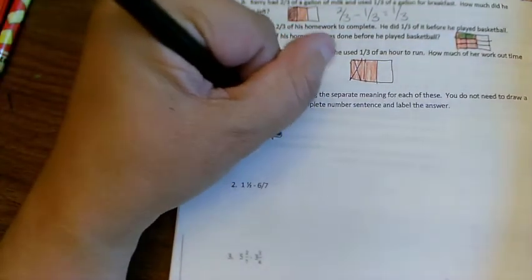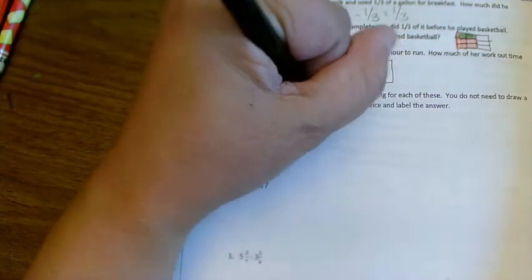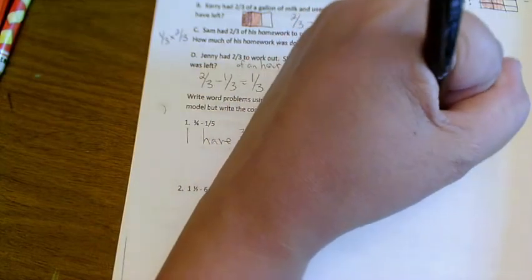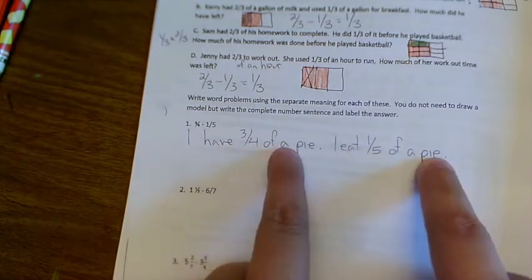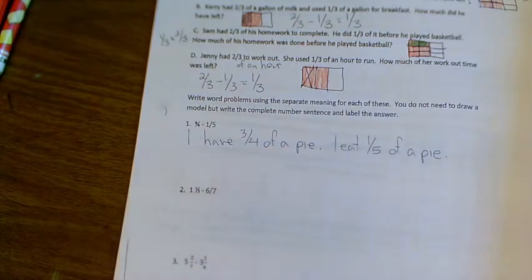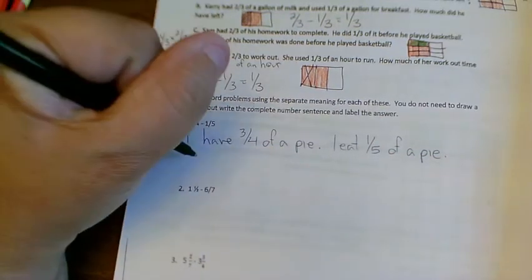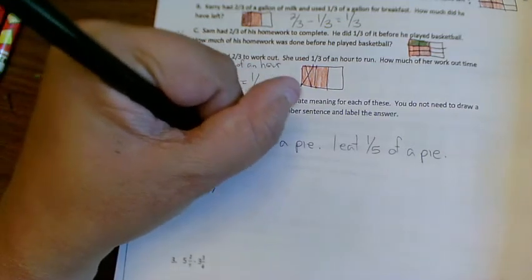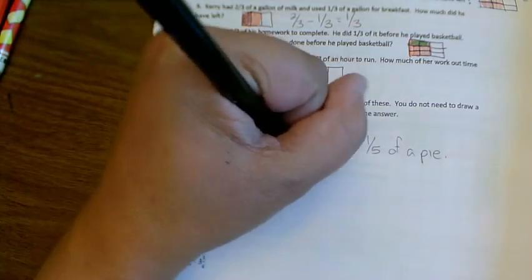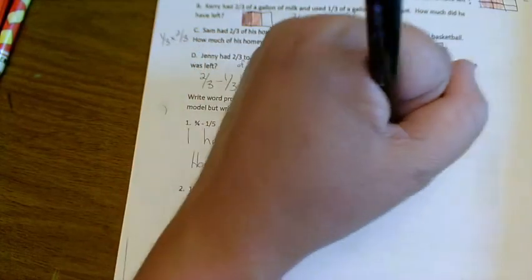So maybe I have 3/4 of a pie, and then I eat 1/5. You want to say of a pie. So you want the labels to match. It's a fraction of a whole thing and a fraction of a whole thing. So how much pie do I have left? That would be the answer to the question.